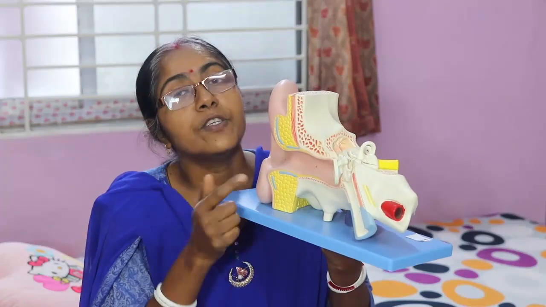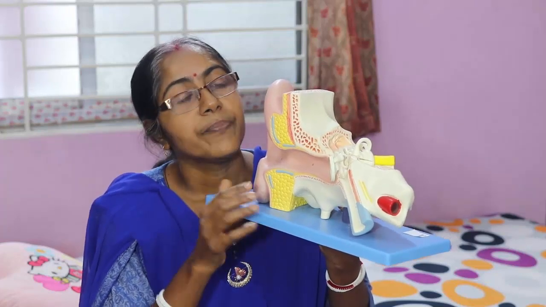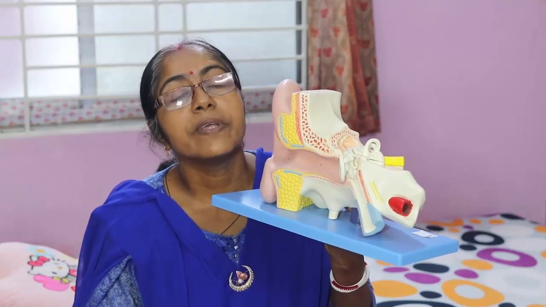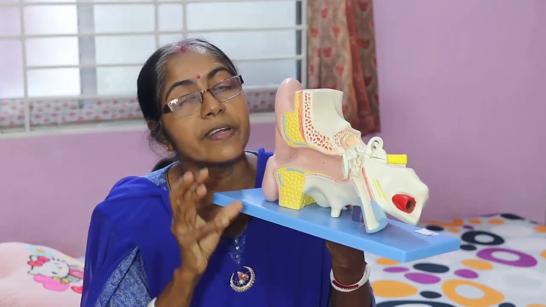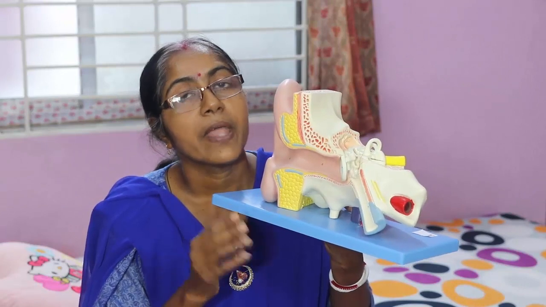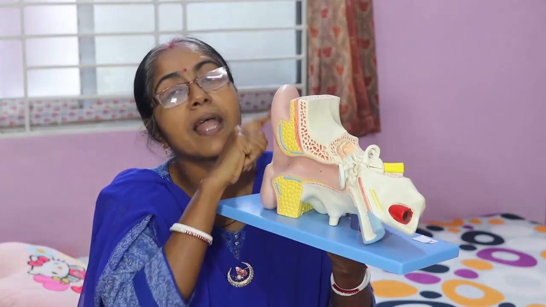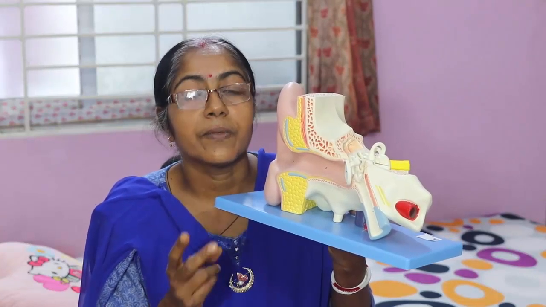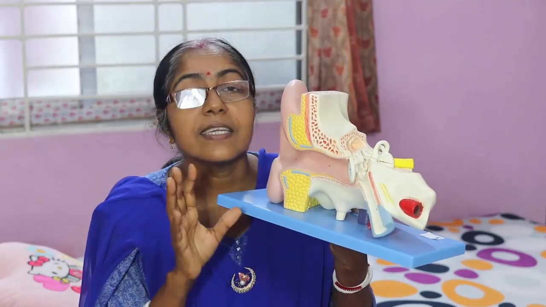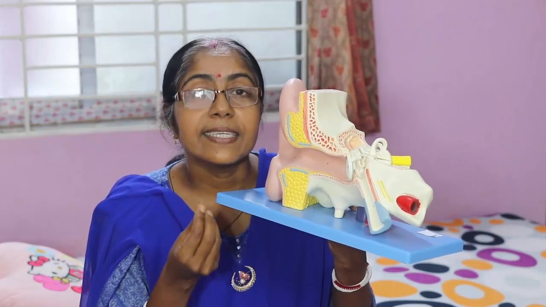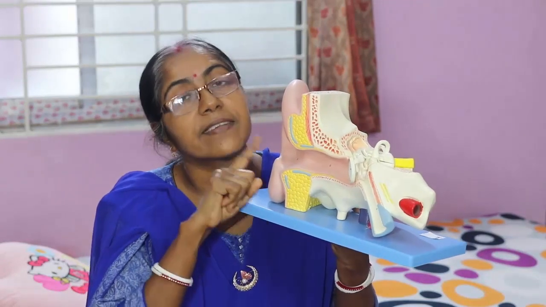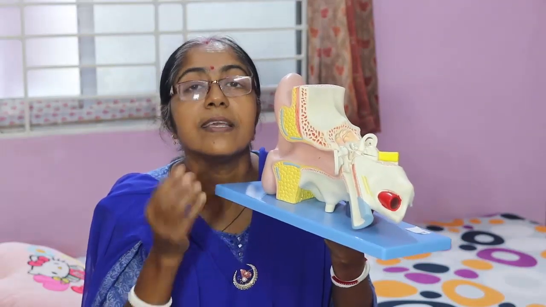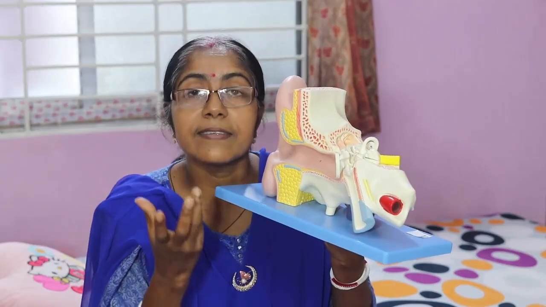Now, what do you mean by pinna or auricle? It's an elastic cartilage except the ear lobule, which is composed of fibrofatty tissue covered with skin. Except the ear lobule, pinna is made up of elastic cartilage. The next question: what are the other elastic cartilages? We can recollect it by 3E: external ear, Eustachian tube and epiglottis. These are the examples of elastic cartilage.